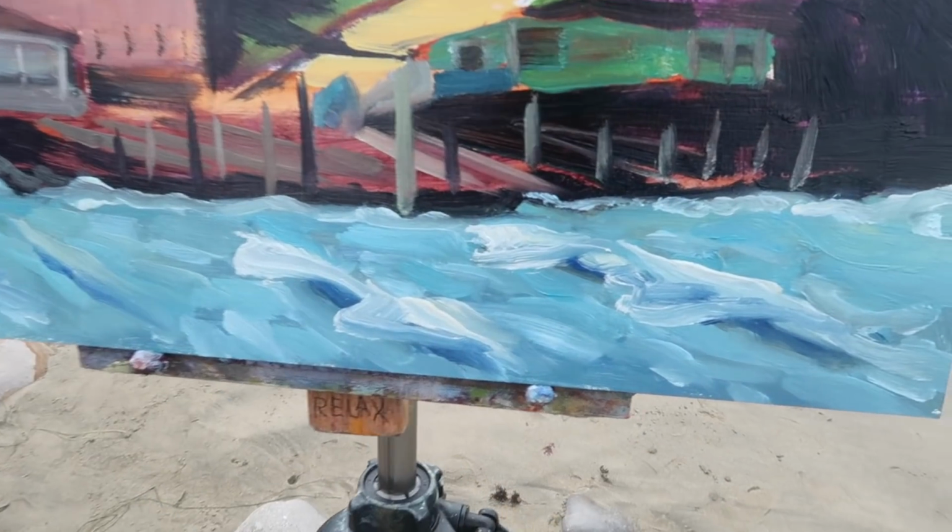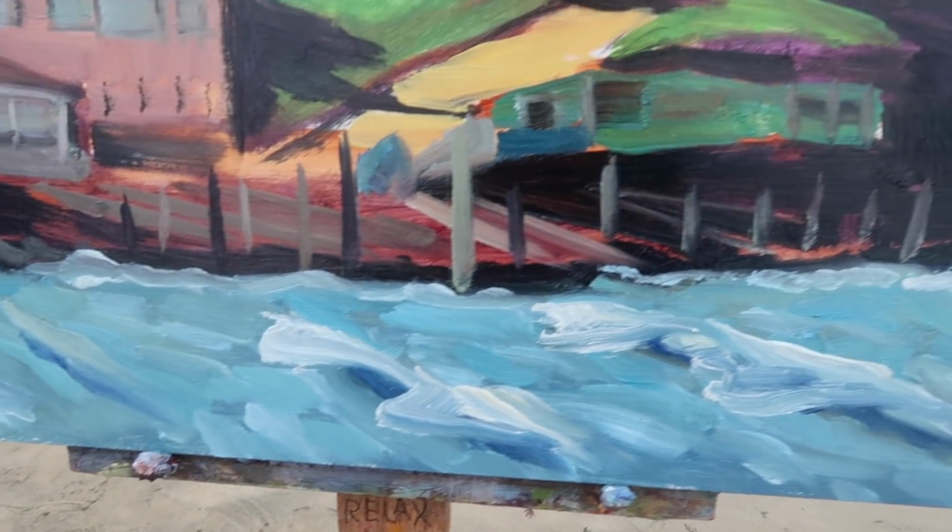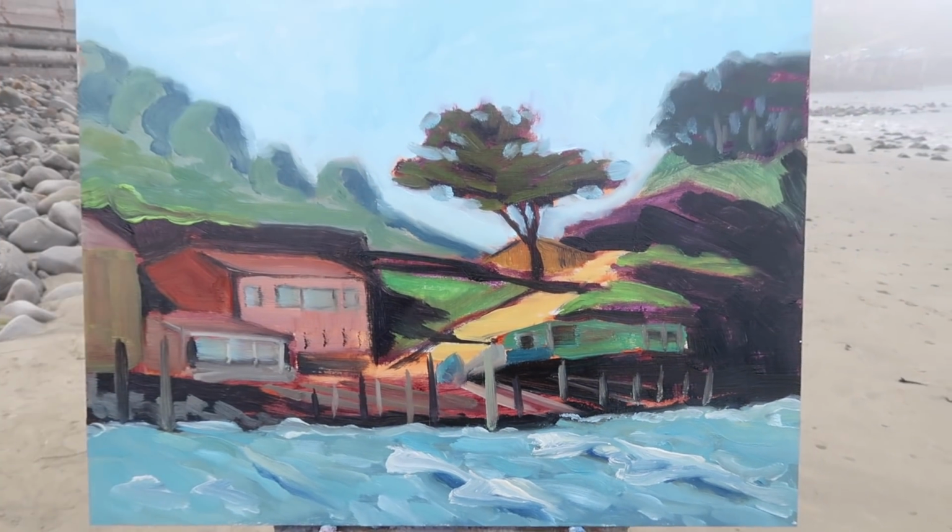I love all the energy in the water there. Cool. You got some thick paint going. Also the saturated colors as well. Any challenges in particular that you were struggling with? There's just so much going on. It's hard to choose what to kind of focus on. Exactly. There's like so much information.